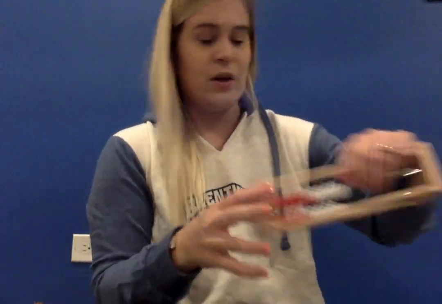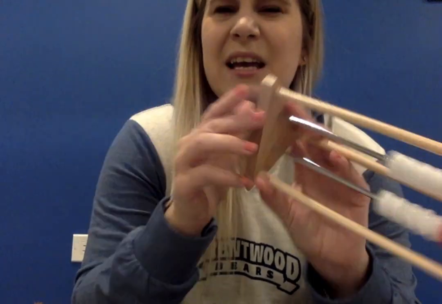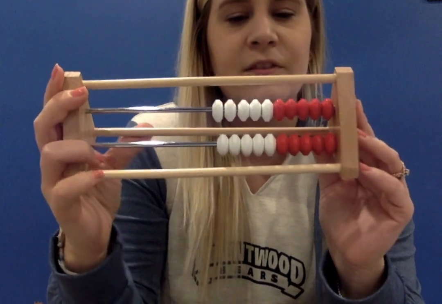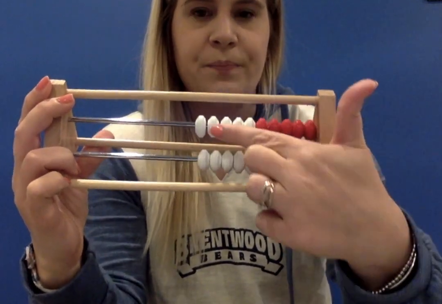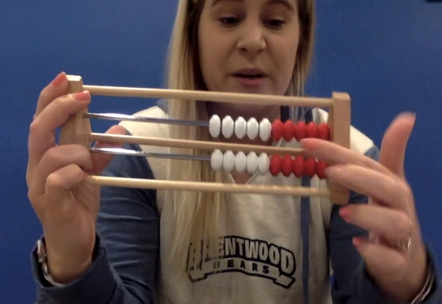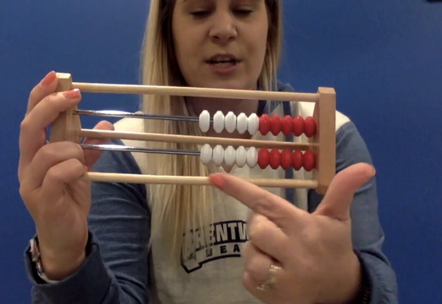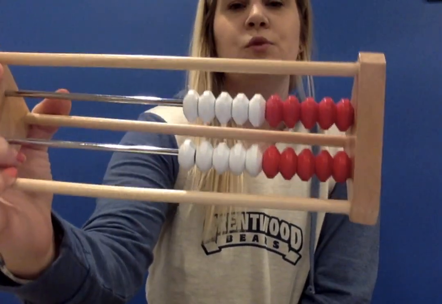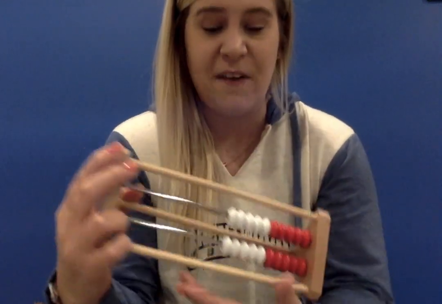Okay, now we're going to play with this. It's called a rekenrek. Some of us did this at the math table this year, but you might not have. So the way that this works is there are 5 red and 5 white, and we know that 5 and 5 is 10. And same thing down here. It's kind of like having a 20 frame. Now, you're going to use what you know about numbers to try to say the number really fast.